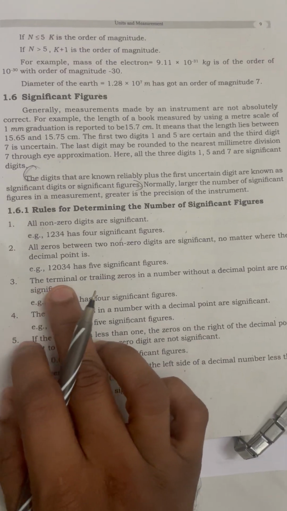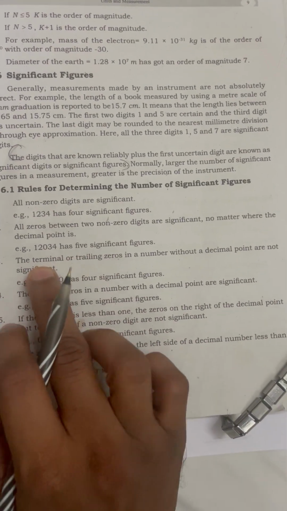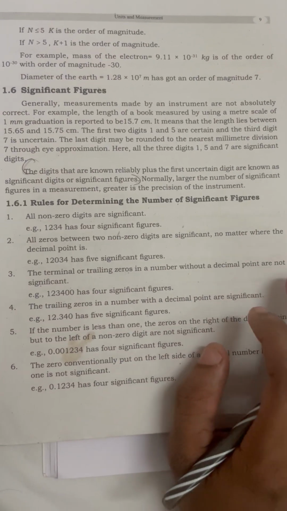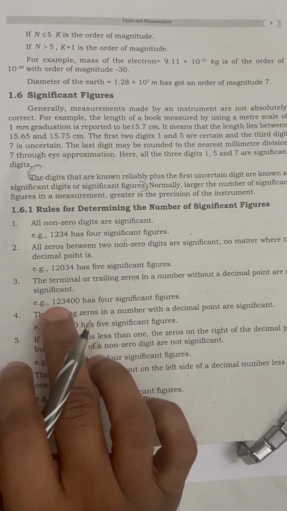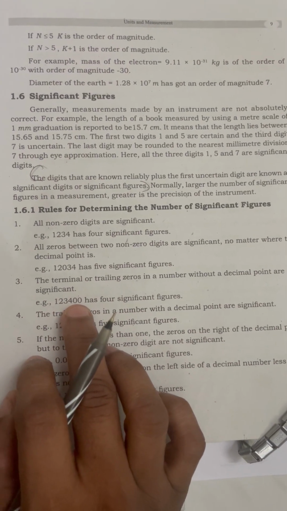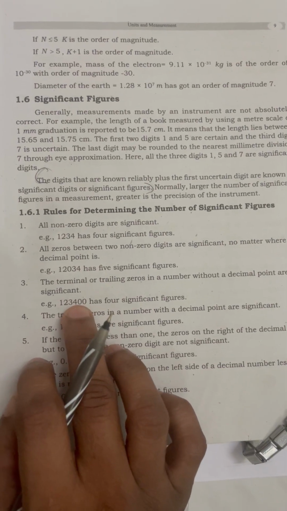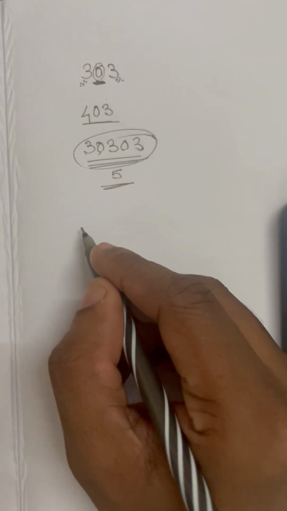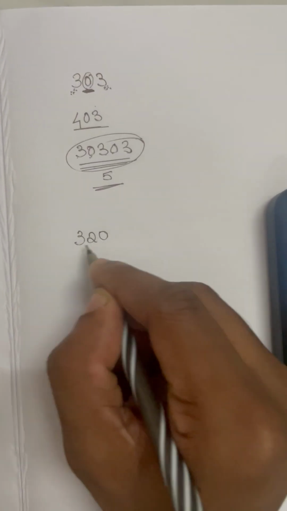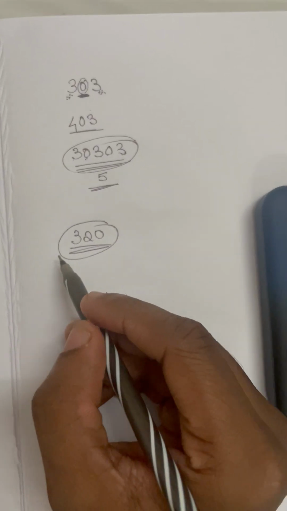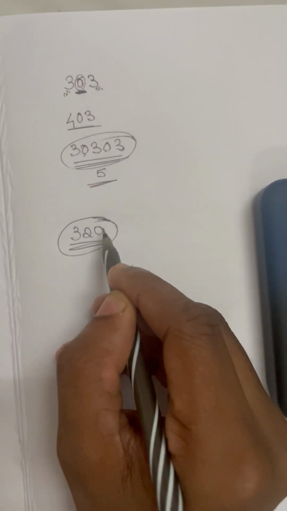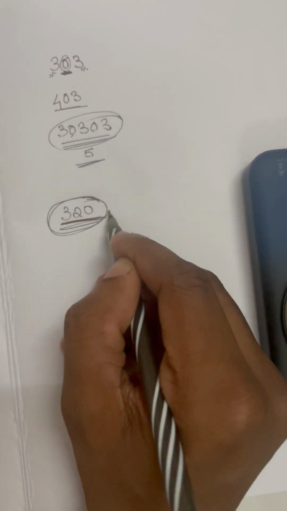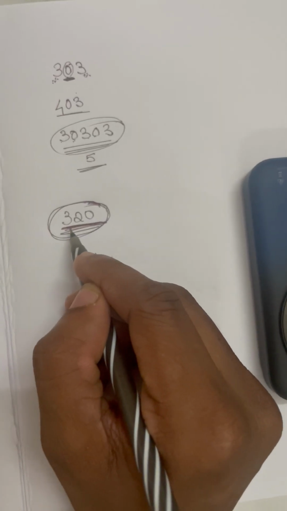Rule number 3: terminal means last. Terminal or trailing zeros in a number without a decimal point are not significant. What this means: if the end of a number is zeros, we cannot count those zeros as significant. For example, if there is a number 320, sometimes we say there are 3 significant figures because it is 320.